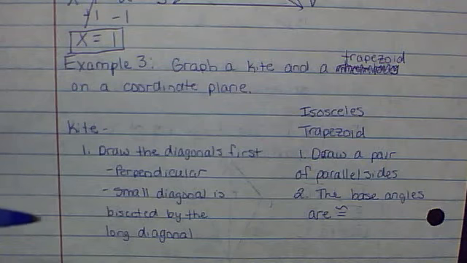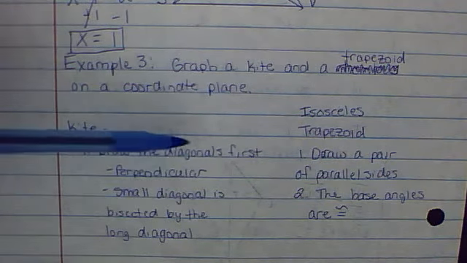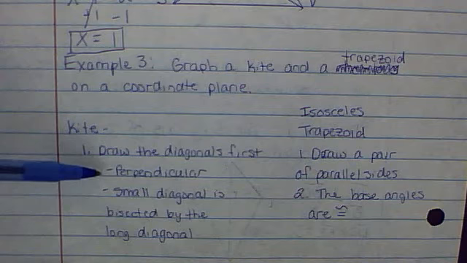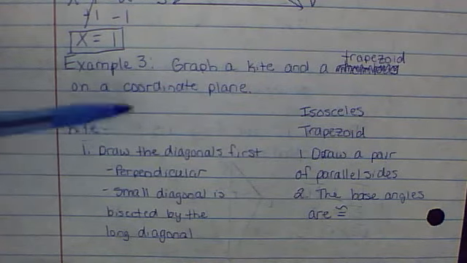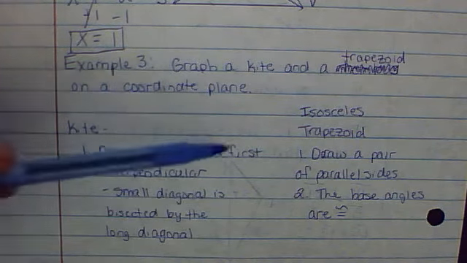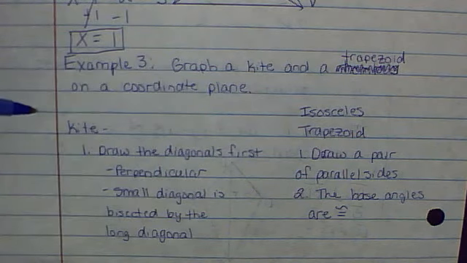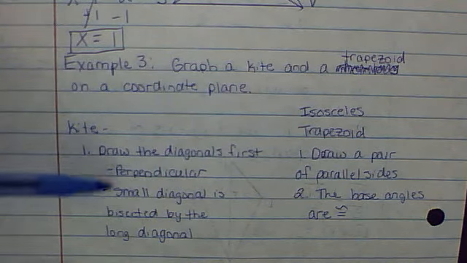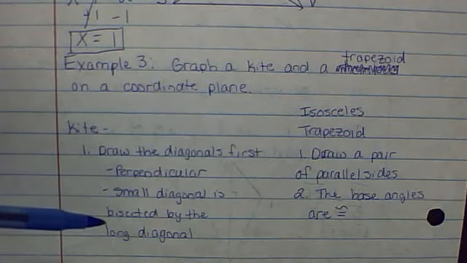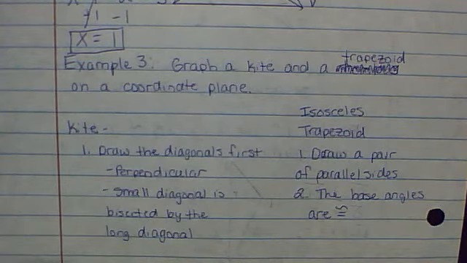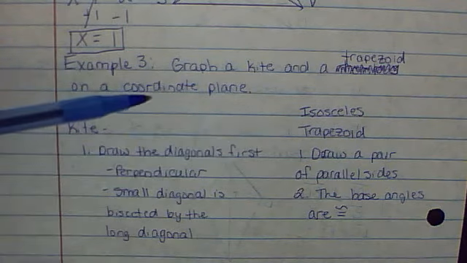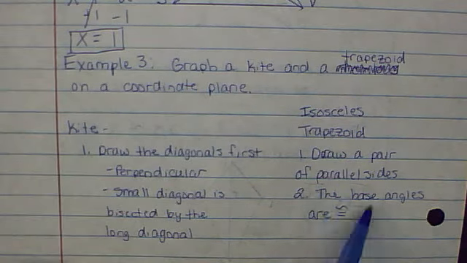If you can draw those diagonals, since you know that the longer one is a bisector of the shorter one and that they're perpendicular, then you should be able to create the kite on the exterior of those diagonal lines. So a couple of things to remember: the diagonals are perpendicular, and the small diagonal is bisected by the longer one. Now with the isosceles trapezoid, go ahead and draw your pair of parallel sides first. And remember that the base angles are going to be equal to each other. That should help you in plotting an isosceles trapezoid on a graph.